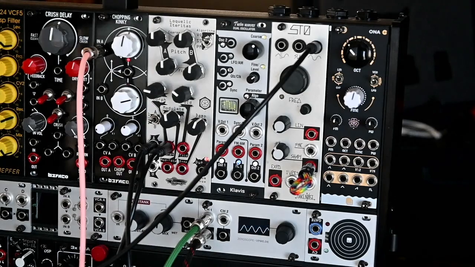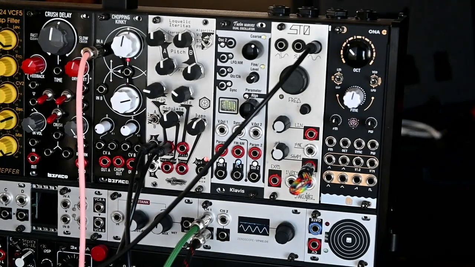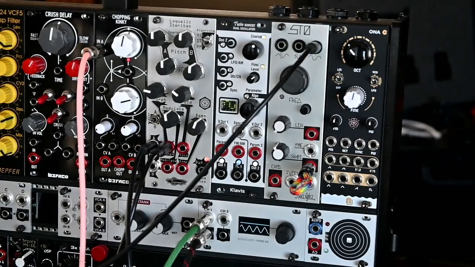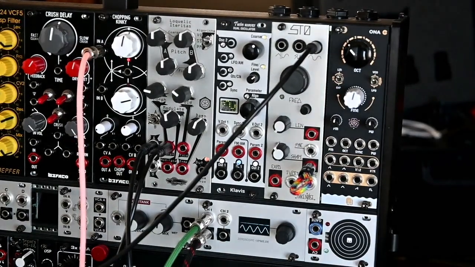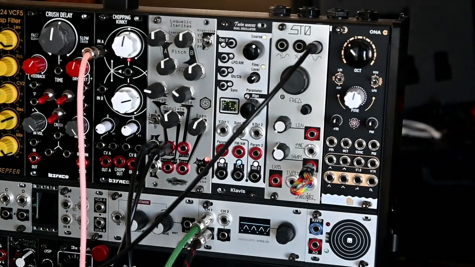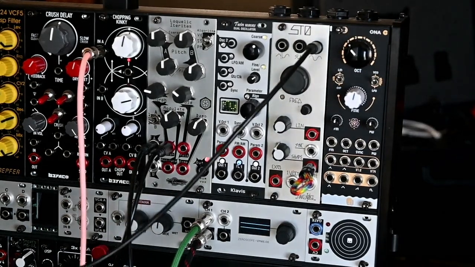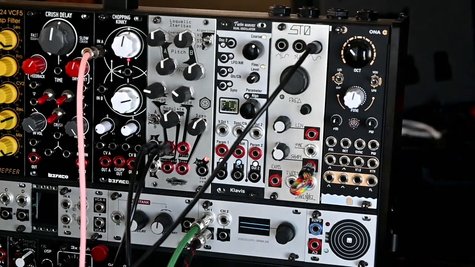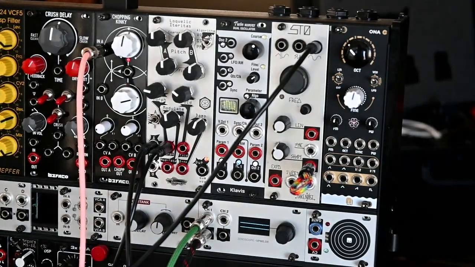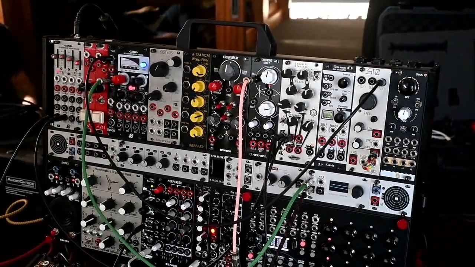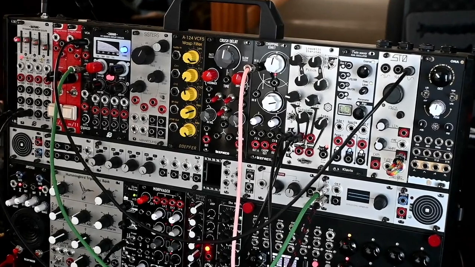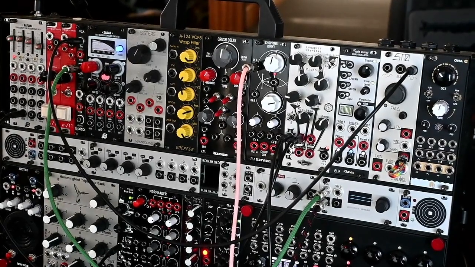Let's go back to the VCA. We're going back to our Erica Sense VCA. Again, we have no sound because the VCA needs to be told when to do its job.